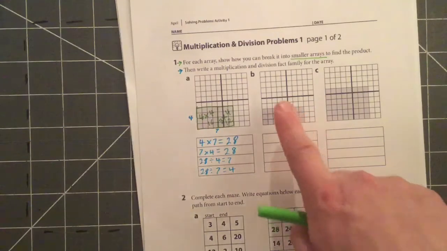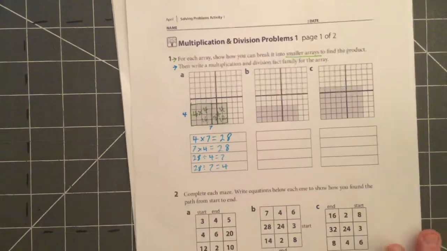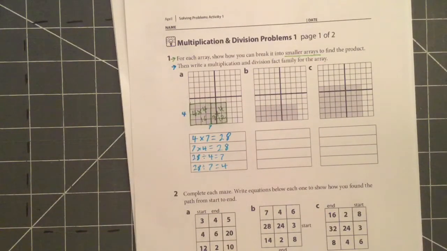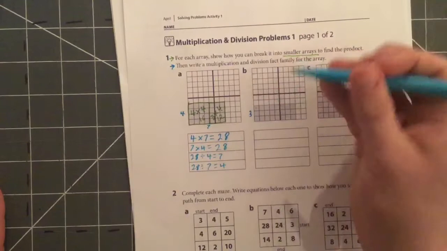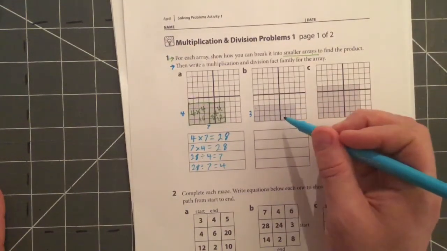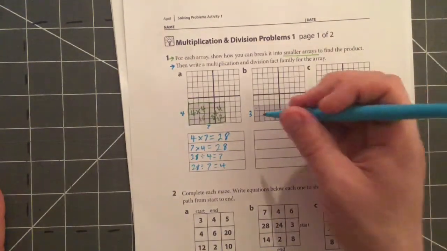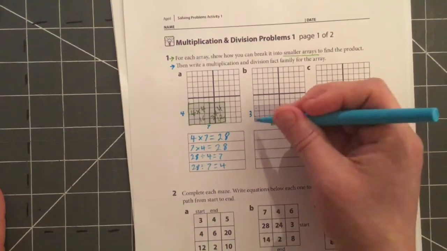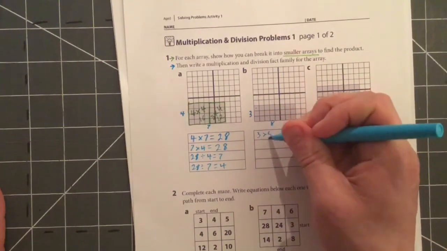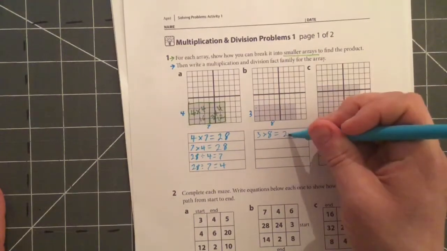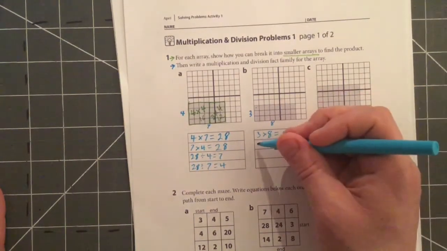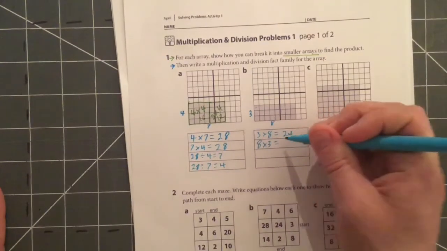Let's do B, so you can see how that process looks again. Ready? First thing that we're going to lead with is just the array, what you see. So I've got 1, 2, 3 on that side, 1, 2, 3, 4, 5, 6, 7, 8 on that side. So my equation becomes 3 by 8. 3 times 8, which I know is 24. Now I'm going to flip it around. I'm going to do 8 times 3, which gets me to 24.